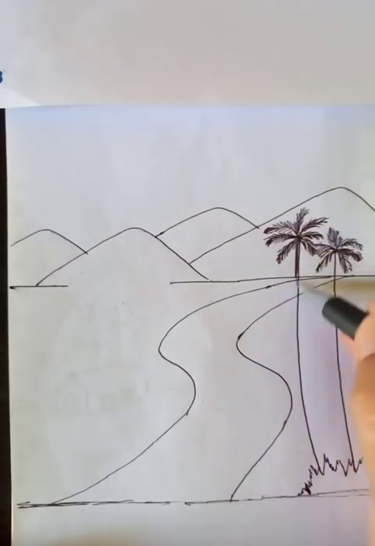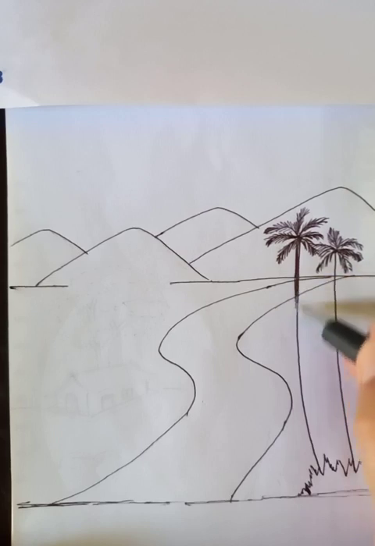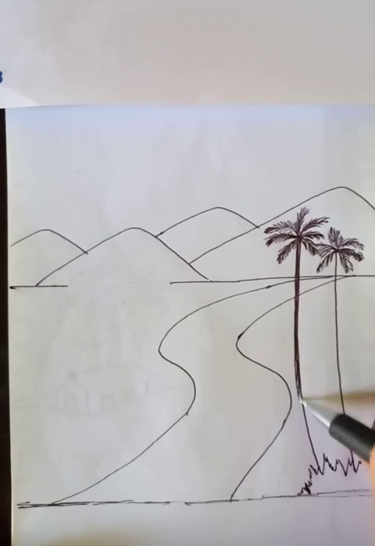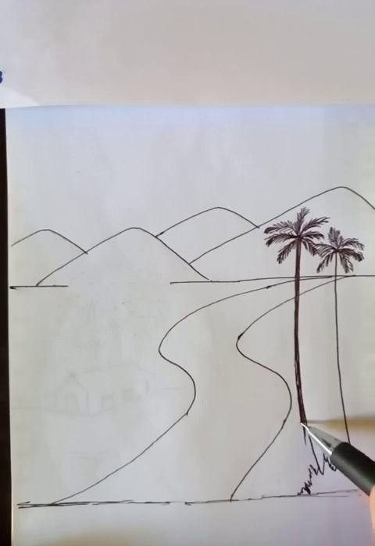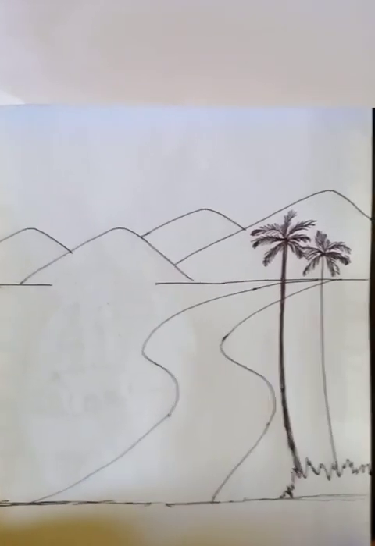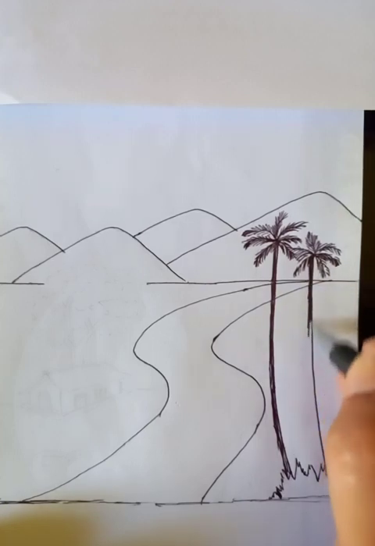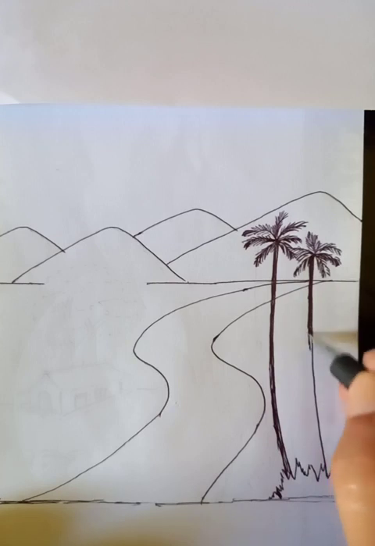Also, we draw another line and make it darker to make the tree more visible. Also make this tree darker and make more visible here.